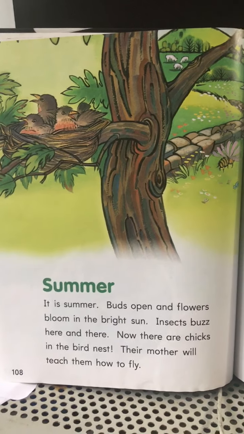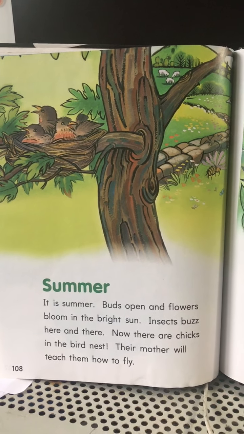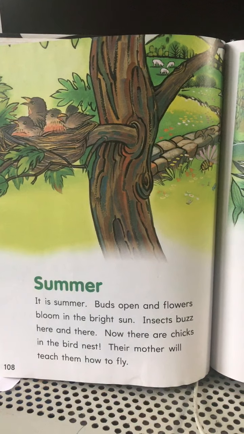Look at our next heading. What does that say? Summer. It is summer, and it's almost summer for us.